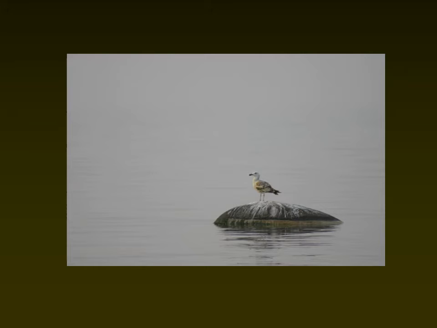And building on what we had before, do you notice the bird is placed on the rule of thirds? And if you look at the slope of the rock and the slope of his back and the slope of the bird's head, I can see a diagonal line running through this photo too.